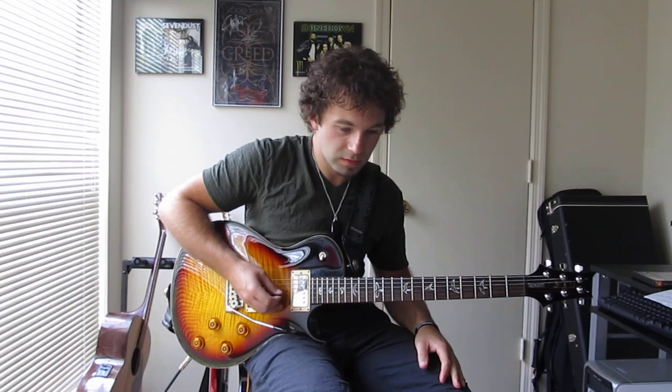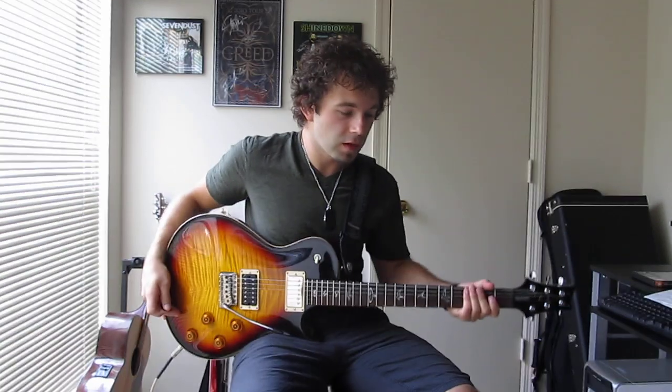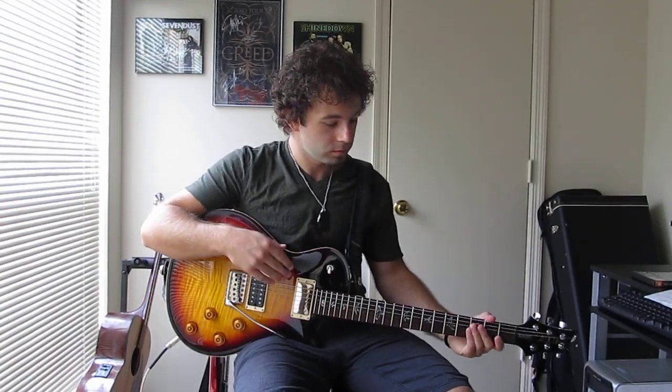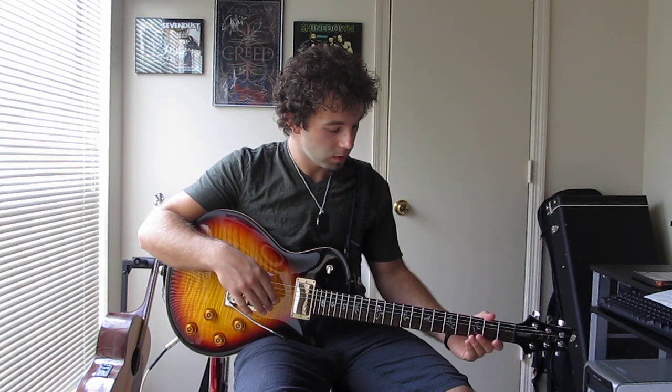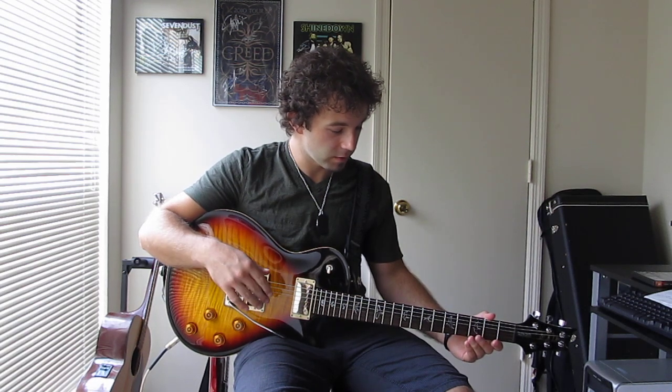Okay, so that's the Aeolian shape. So basically that covers all 7 shapes in the key of E minor. After that, they start repeating.